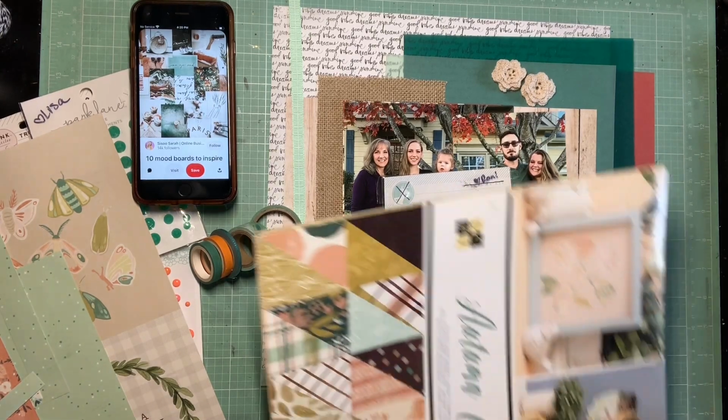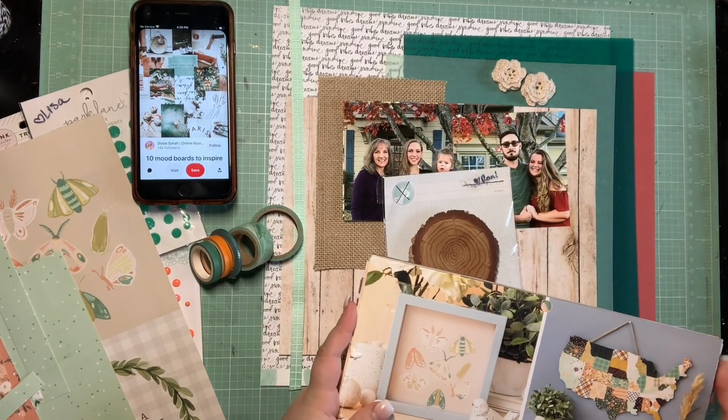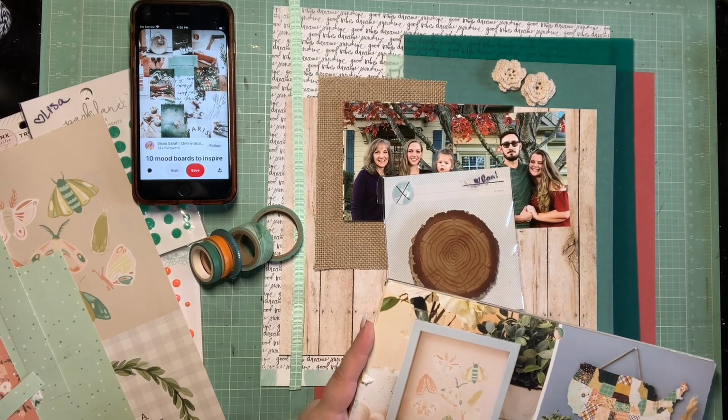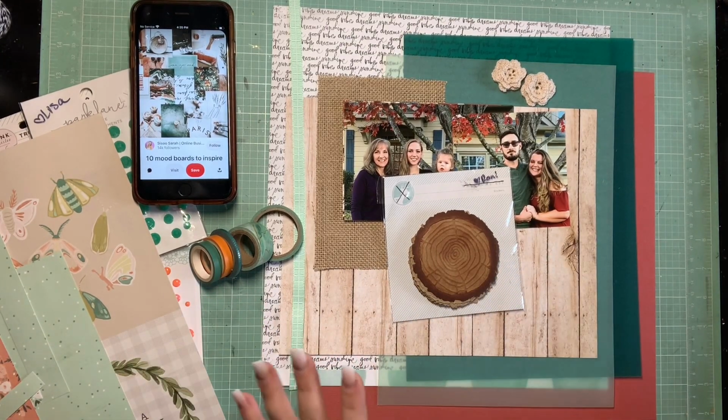But I do want to show you really for this prompt specifically on getting out of jams with your Mojo, how I go about in depth with using a mood board. So hopefully it'll be easier for you if you do want to try that.